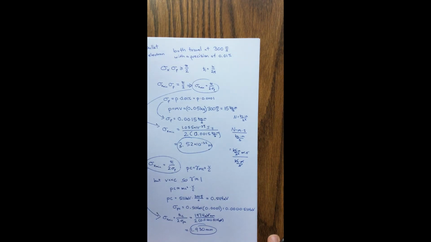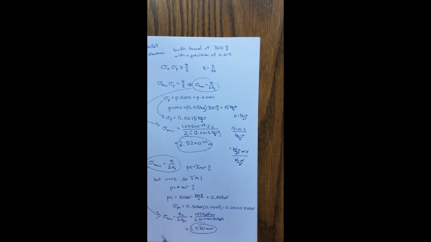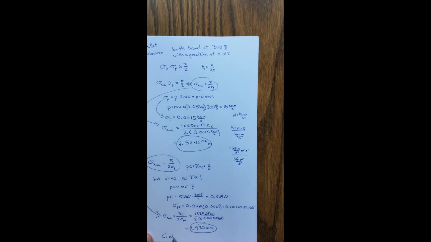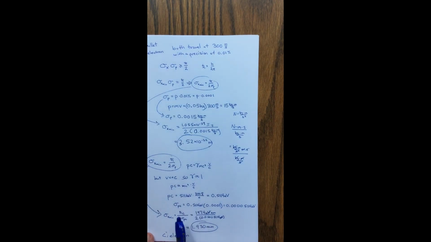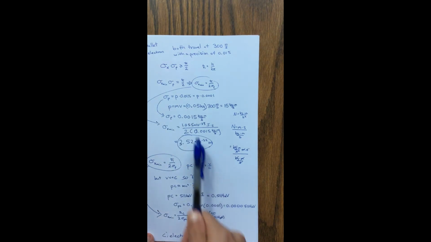In part C, they ask us, for which object does the Heisenberg uncertainty principle have a larger effect on our knowledge of the object's location? So this would be for the electron. And this is because, well, we found the uncertainty in Pc rather than the uncertainty in the momentum, and we have it in different units also.